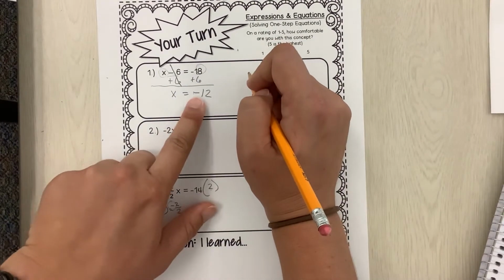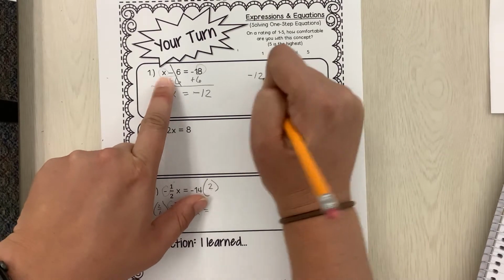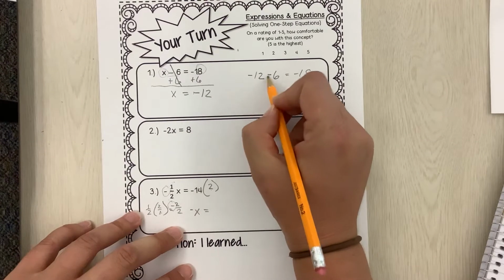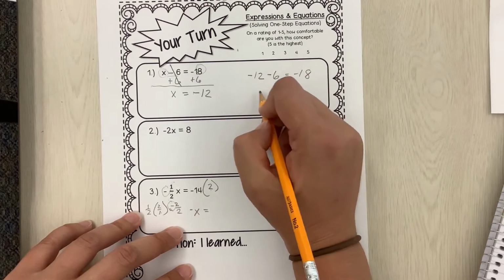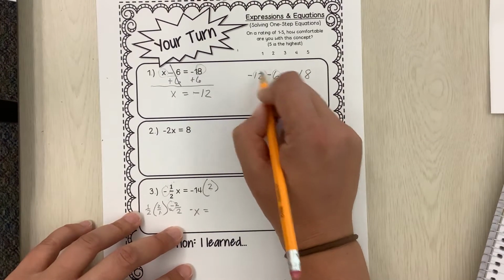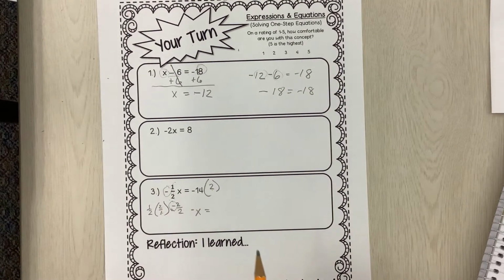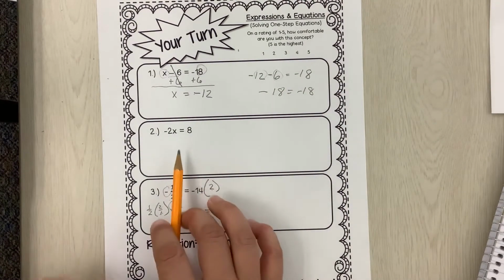Let's check it. So negative 12 instead of x: x minus 6 equals negative 18. Negative 12 minus 6. Combined with a negative, it stays negative, and we add the two numbers together, we get negative 18 equals negative 18, so that one worked. Let's look at number 2.